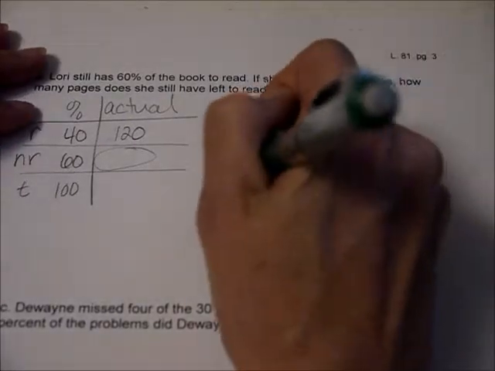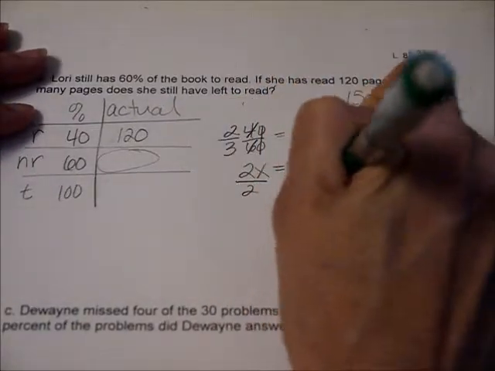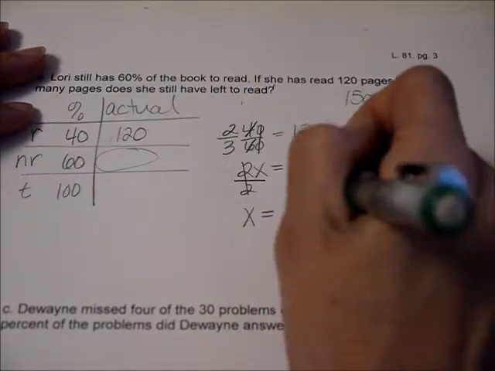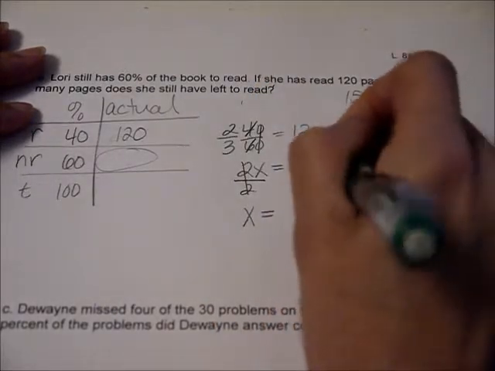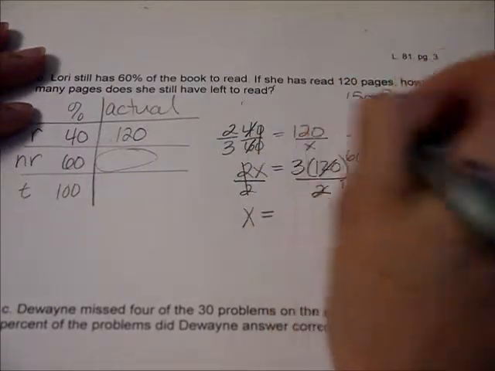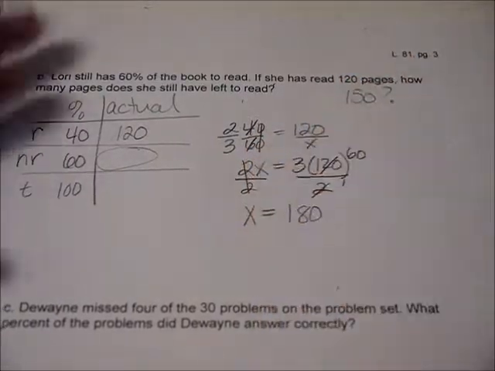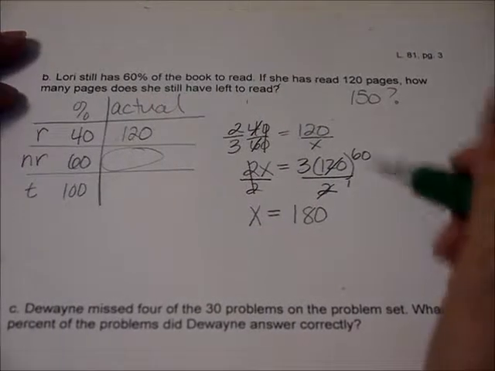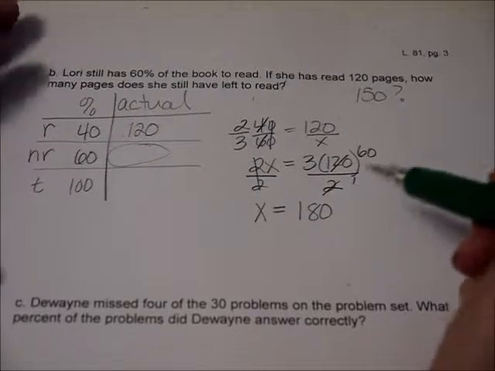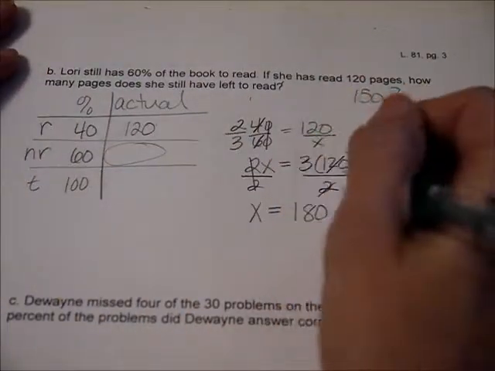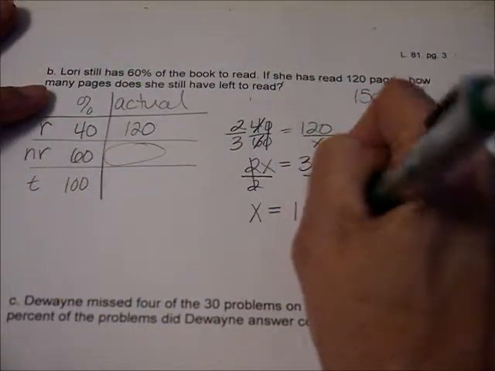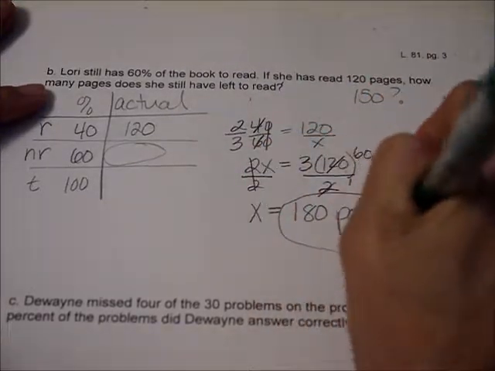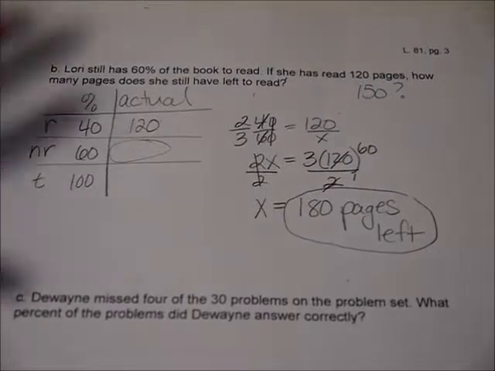All right, and then we're going to divide both sides by 2, make it balanced, and we get x equals, because those go away, and 2 goes into 120 60 times. So 60 times 3 is 180. I estimated 150, so I was off, but still in a decent range where I would say, all right, I think that is correct. I think that is my answer. So she has 180 pages. How about left? Just to be more clear.